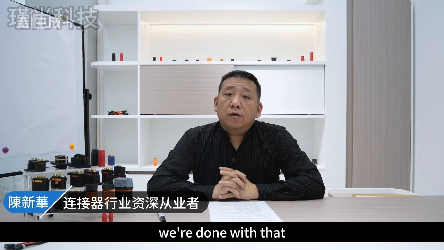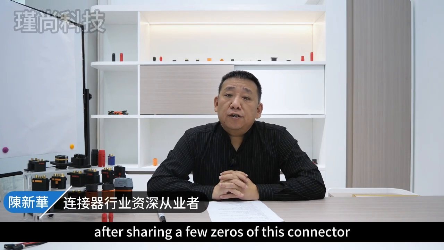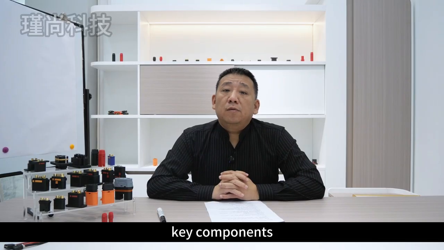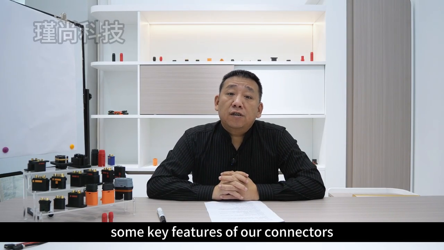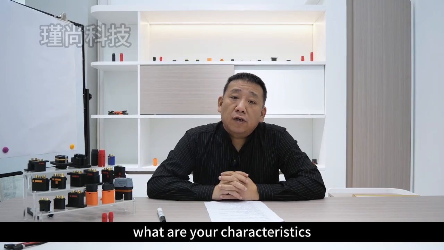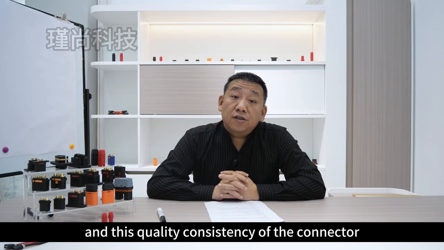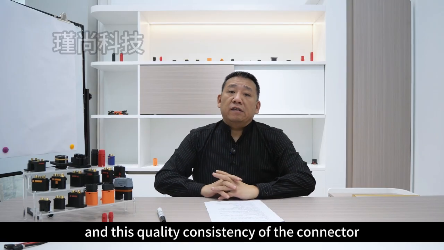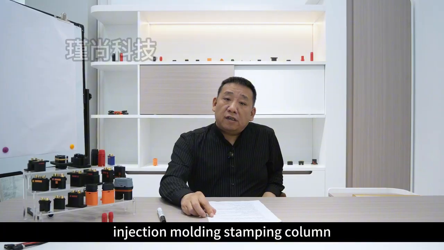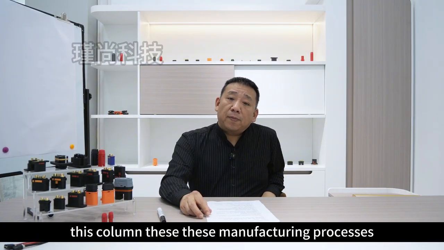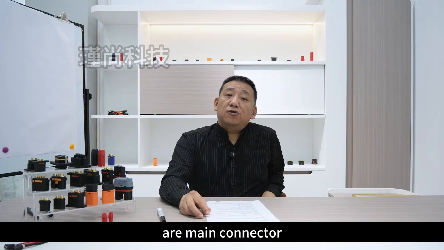We're done with that. After sharing a few aspects of this connector, its key components, and the manufacturing process of the components, now some key features of our connectors. What are its characteristics? The quality consistency of the connector's parts comes from injection molding and stamping. These are the manufacturing processes for our main connector.